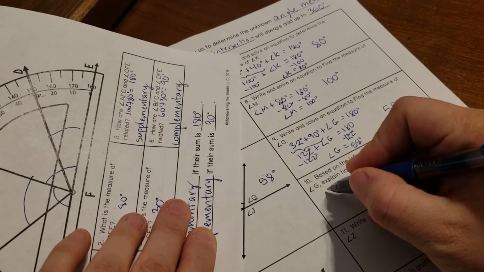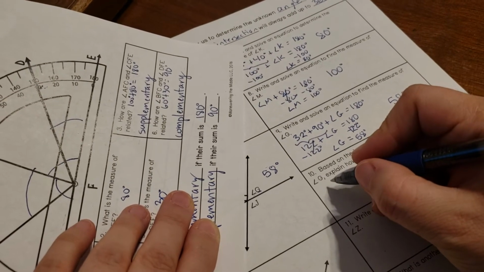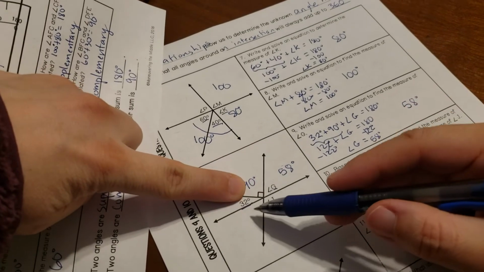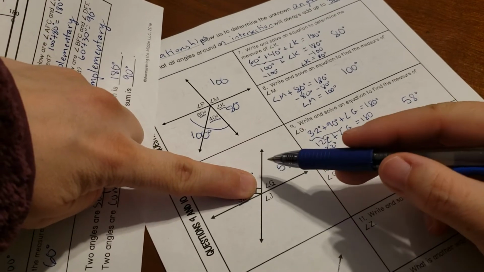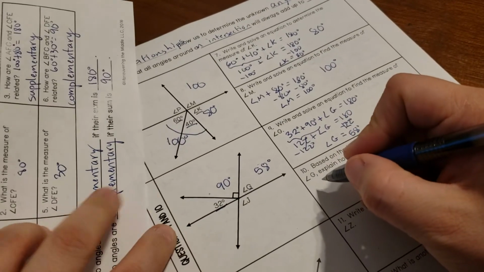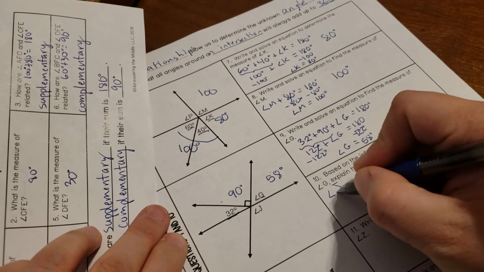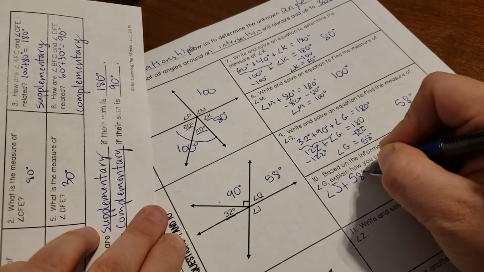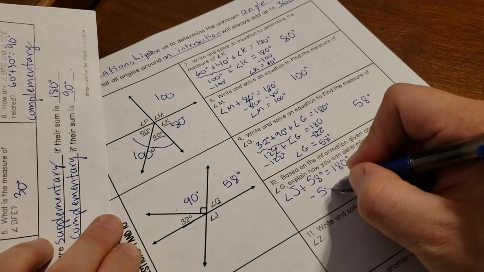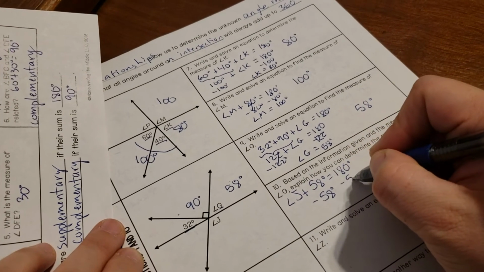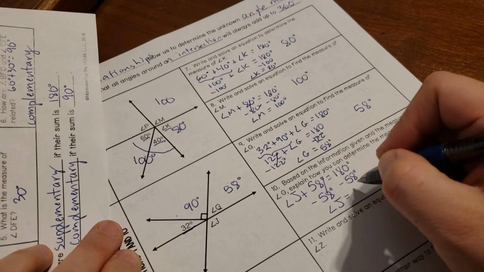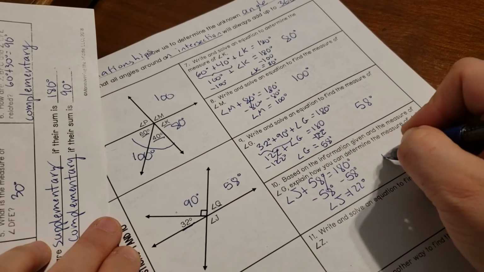Or if you ignore this middle line, the sum of 32 and 90, that's 122, and that's vertical to angle J. So whether you think angle J plus 58 is 180, or vertical angles, you get the same answer. Angle J is 122 degrees.